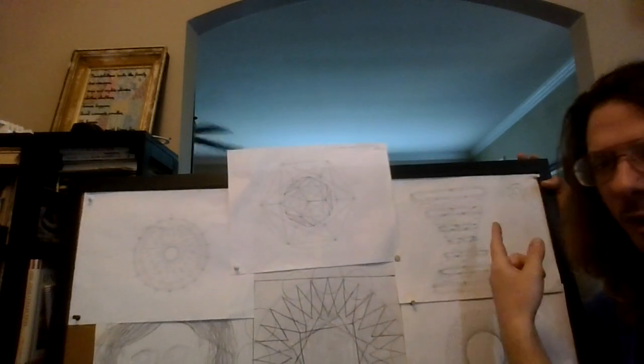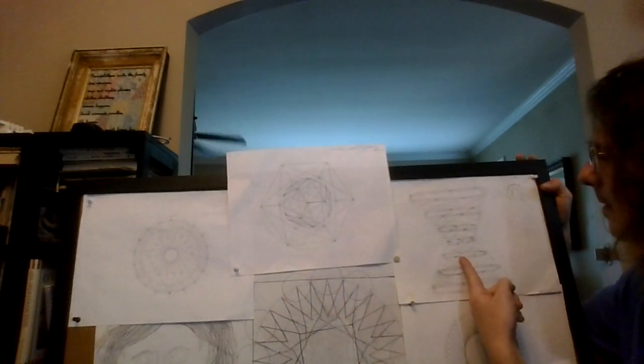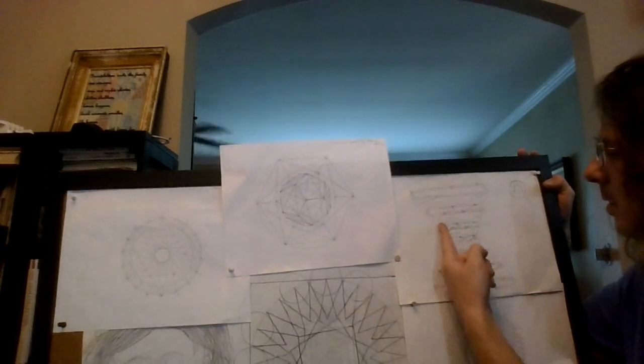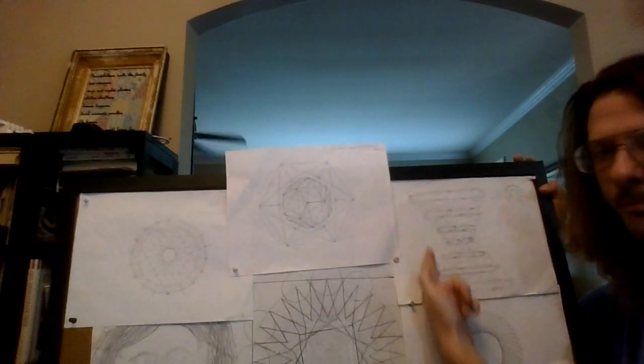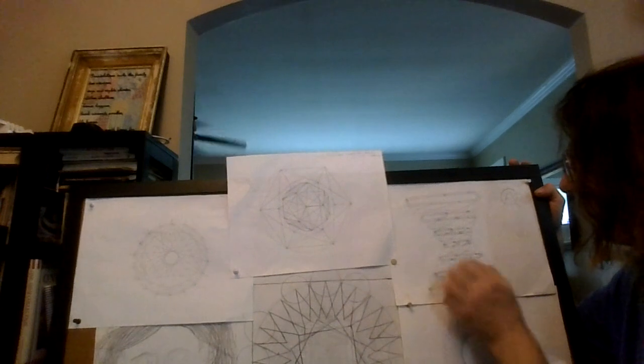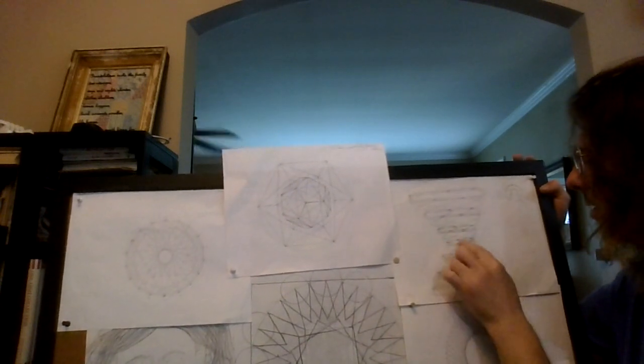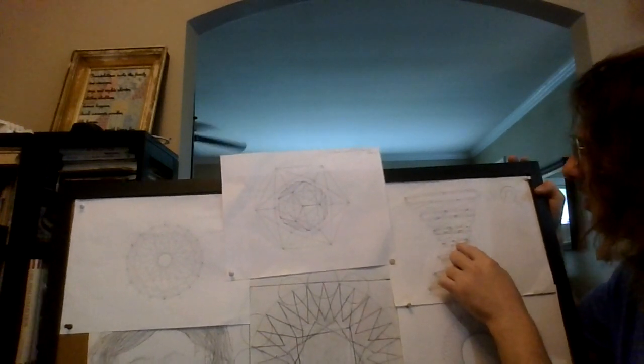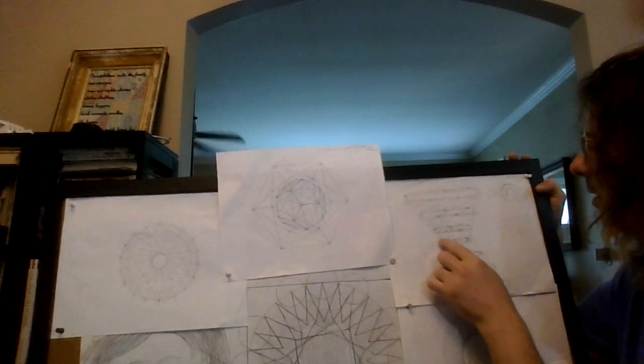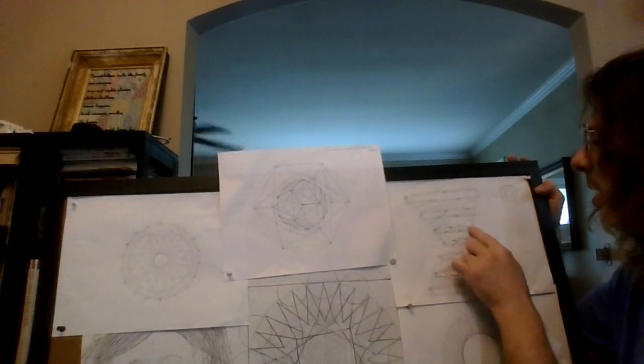Over here on the far right, what is this? 7 ellipses, with 5 golden mean spirals, pentagonal subdivisions of each ellipse.